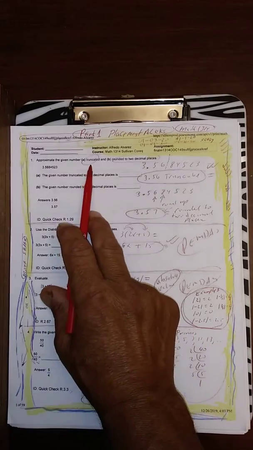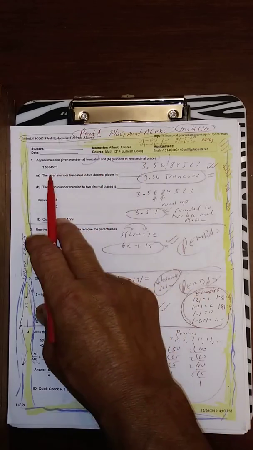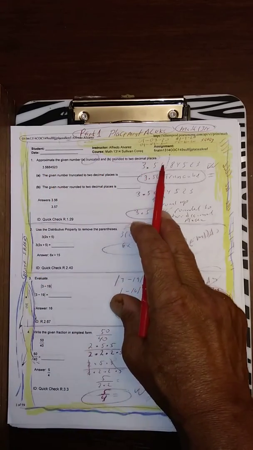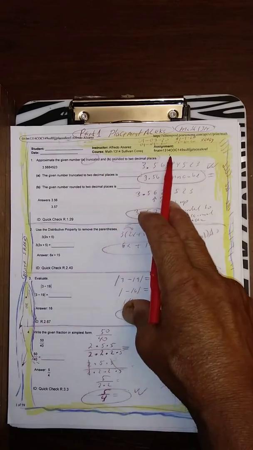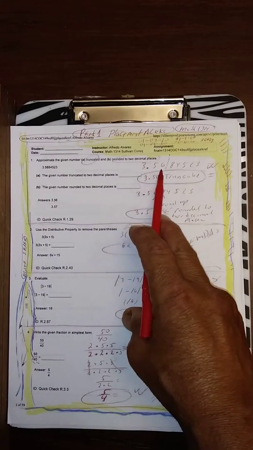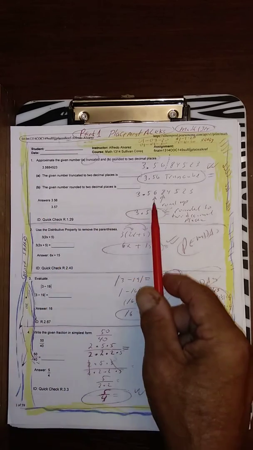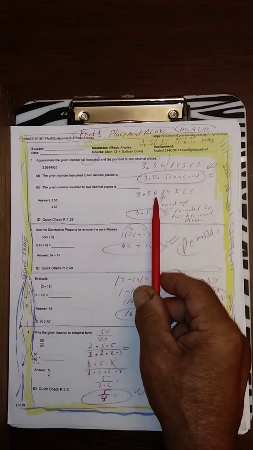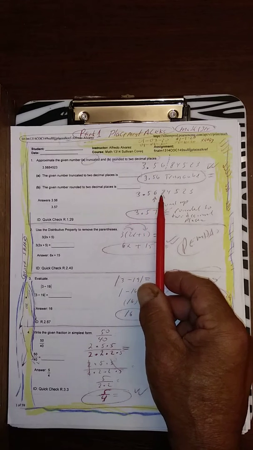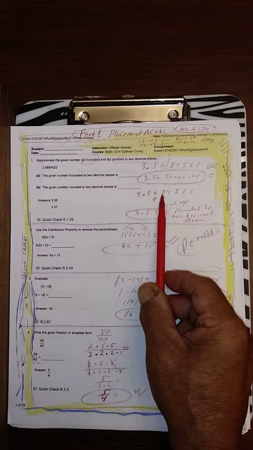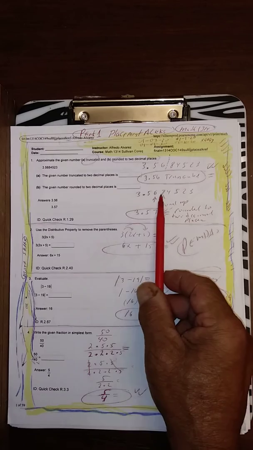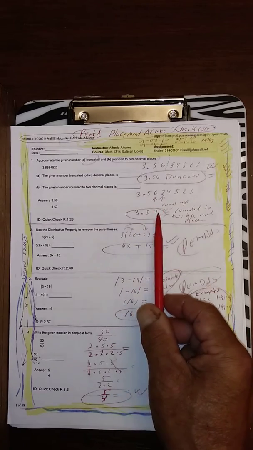First thing, truncate it and round it. Truncate it means, here's the number, truncate it to 2 decimal places, which means cut it off right there. That doesn't matter. Just say 3.56 is truncated. Round it off. So what you do is you look at the number after it. 56, 8. Since 8 is 5, 6, 7, 8, or 9, yes, make it bigger. So this is going to be 3.57.